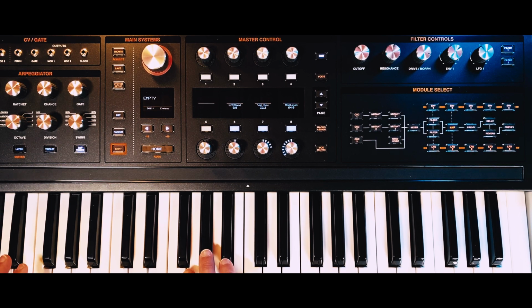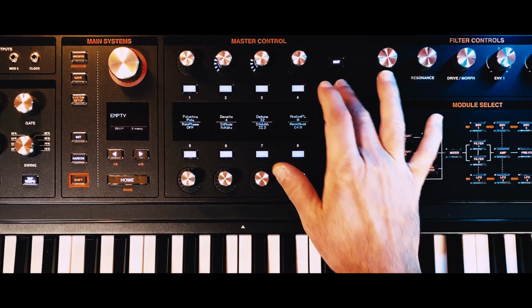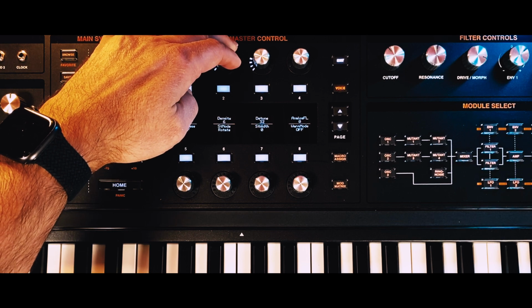So if I play harder, the sound will be louder, but I can play very smoothly and it will sound quieter. Now let's try to give this sound even more texture by changing the voicing here and adding maybe more density.